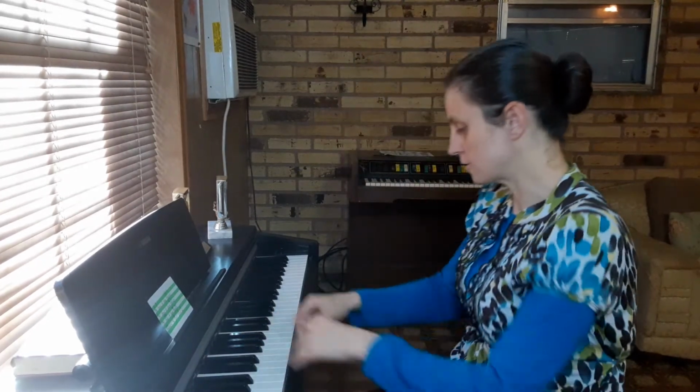I also showed you how to put the basic chords with it. So today we're going to take it one step further. I'm going to show you one accidental chord that's going to go with Oh How I Love Jesus, and I'm going to show you the minor chords that go with it as well. Now, this is what I showed you before.